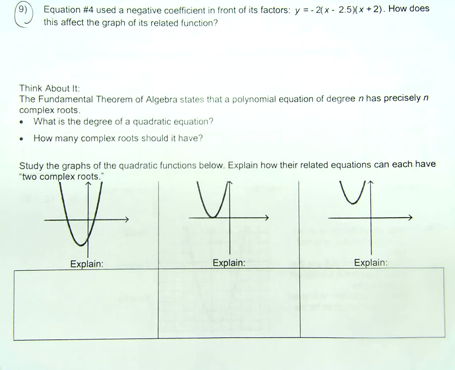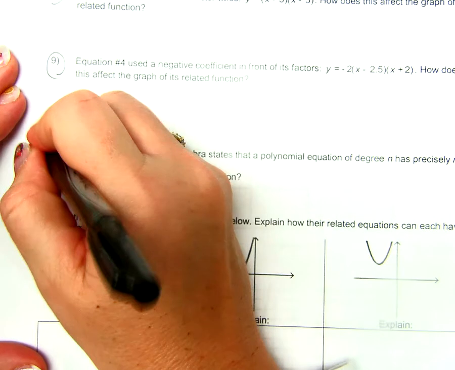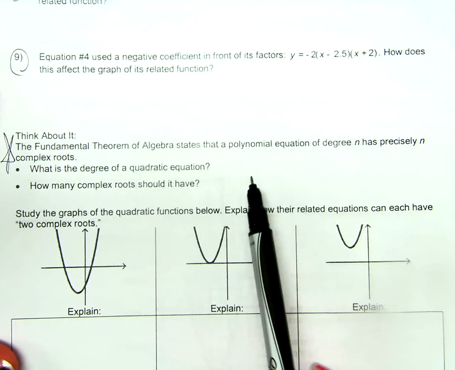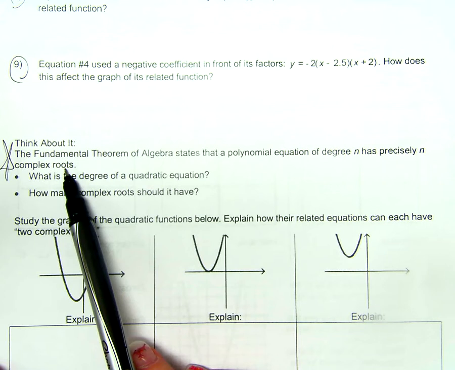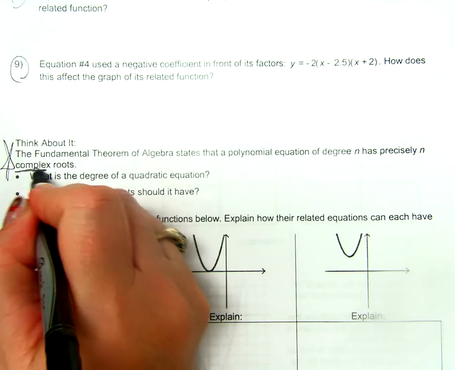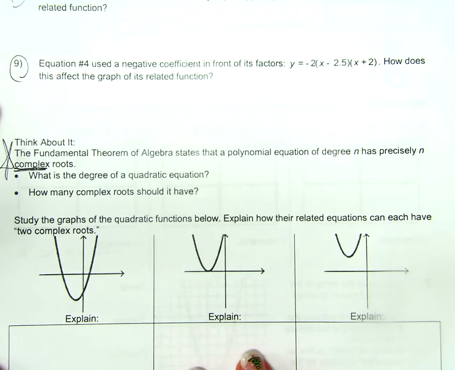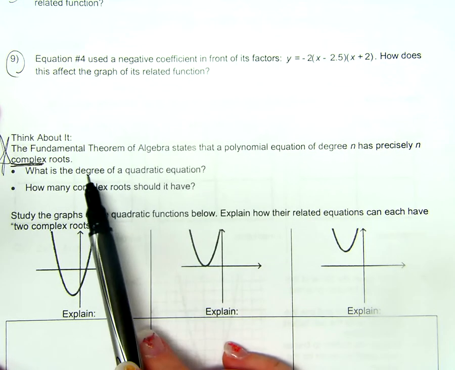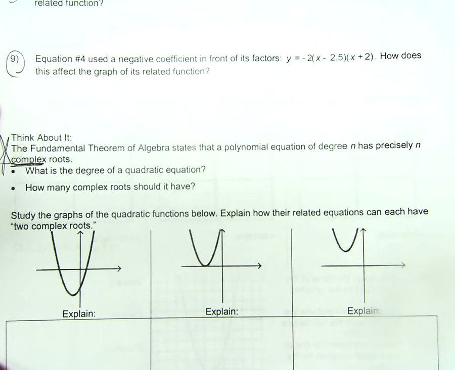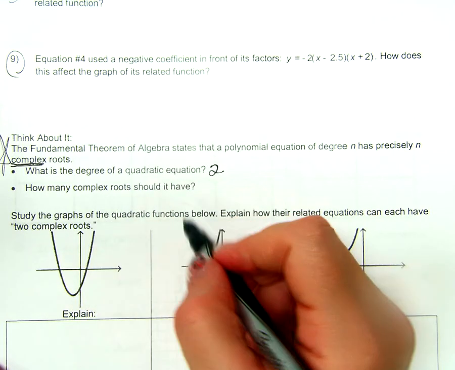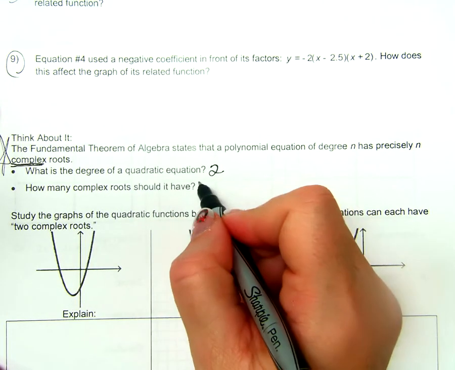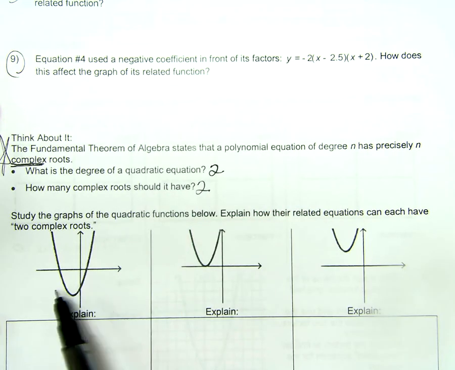3 possibilities. This is the fundamental theorem of algebra. Does that sound important? Guess what? It is. That a polynomial equation with degree n has precisely n complex roots. Don't worry about this vocabulary word. We will get there either tomorrow or the next day. Okay? What is the degree of a quadratic equation? Do you remember what degree means? Highest exponent. What's the degree of a quadratic equation? 2. How many complex roots should it have? 2.